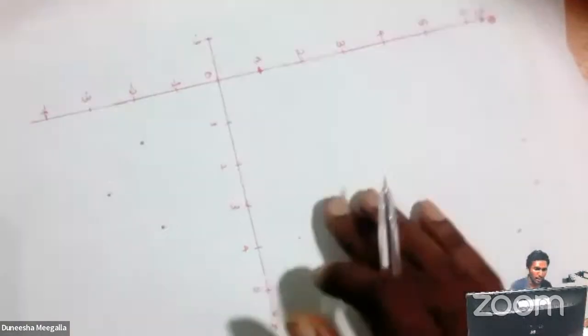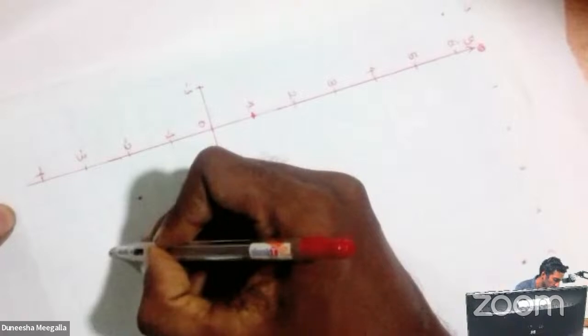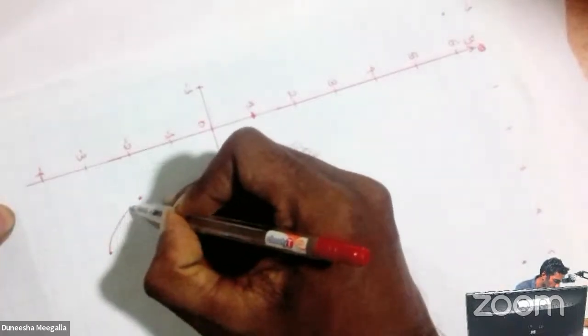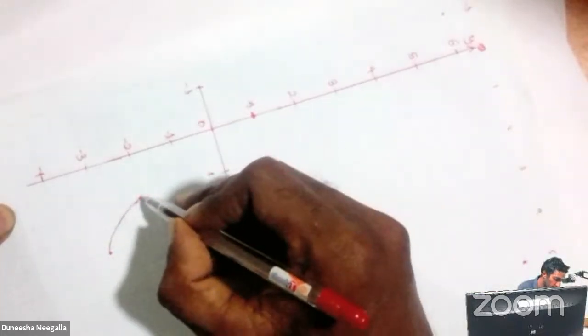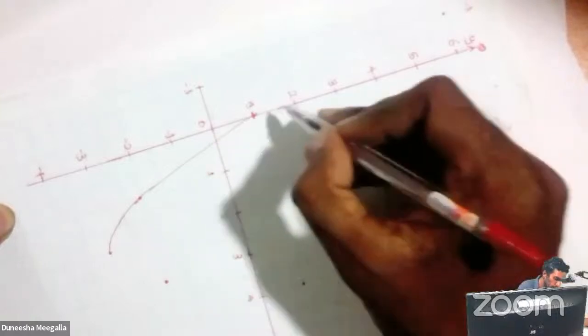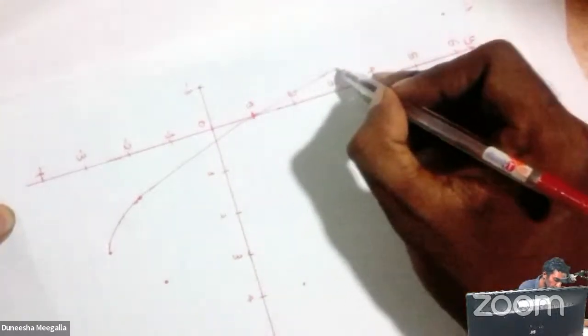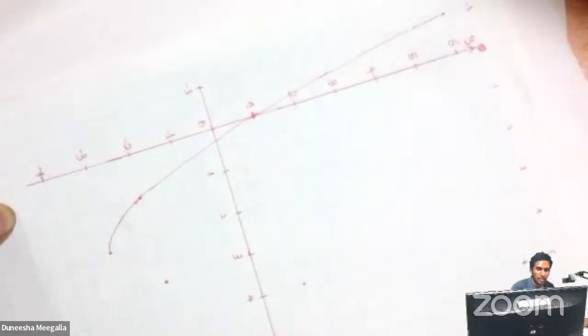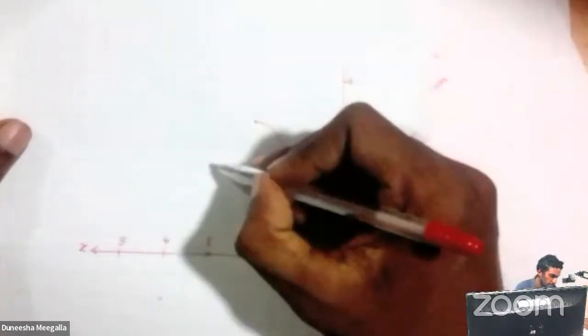My points are marked. Now I can draw the graph. Okay. And I'm marking it.